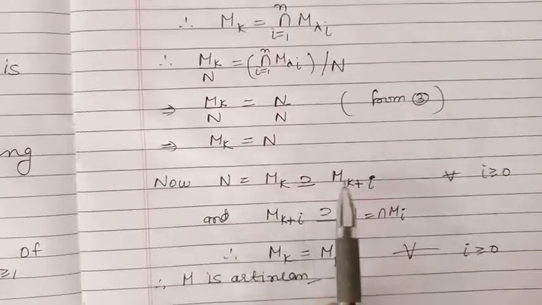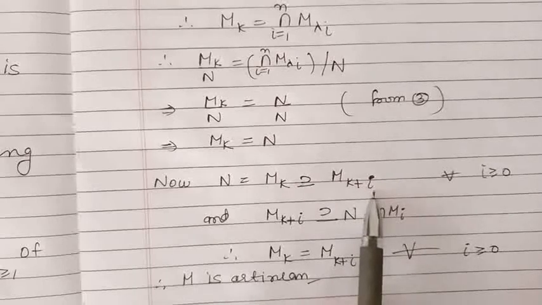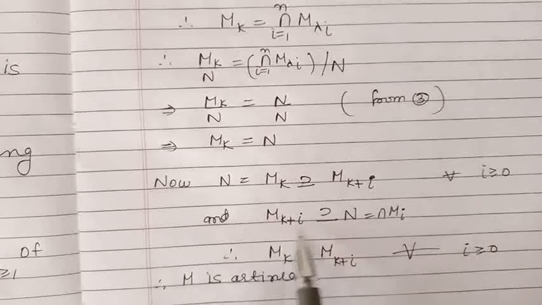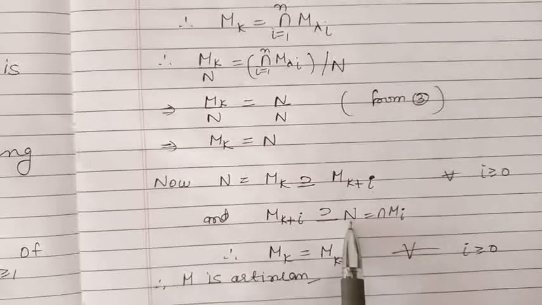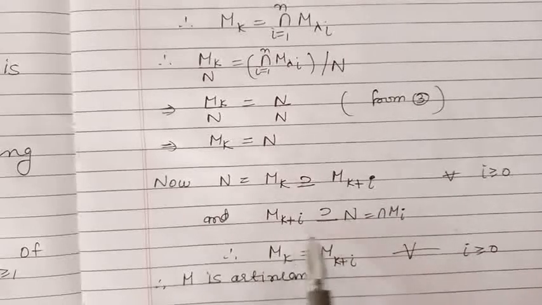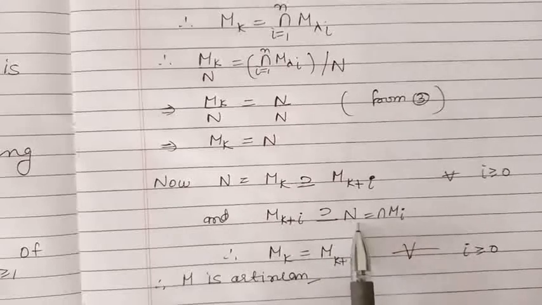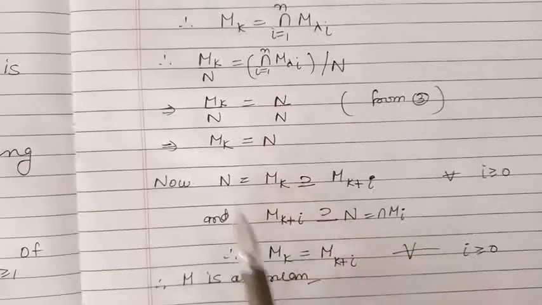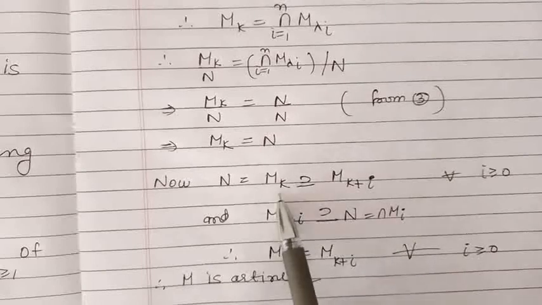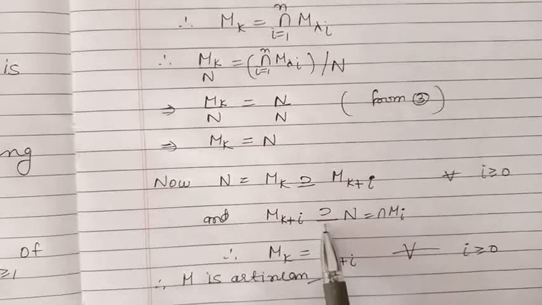But Mk contains Mk+i because we have taken a descending chain of submodules of M. Now Mk+i contains N because N is the intersection of all Mi's. So Mk+i contains N and N is Mk.